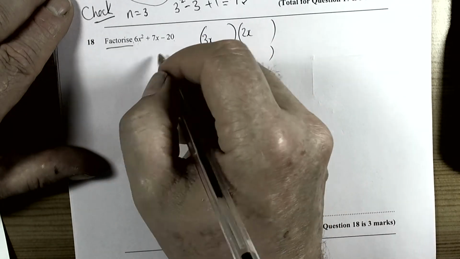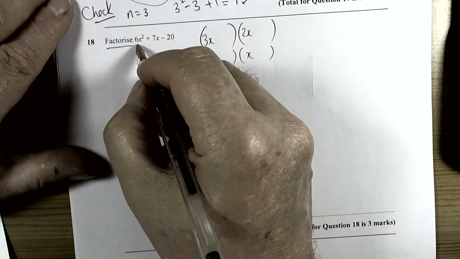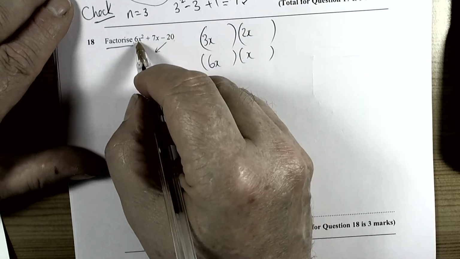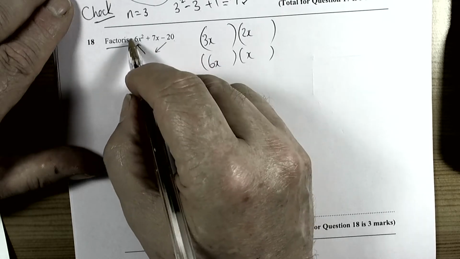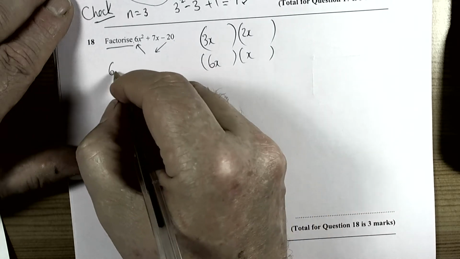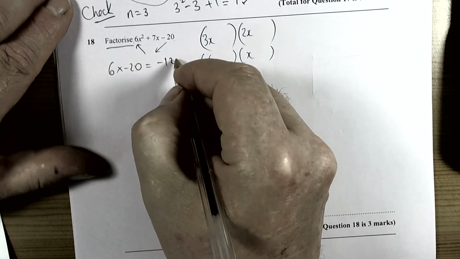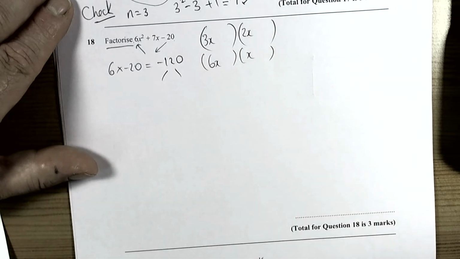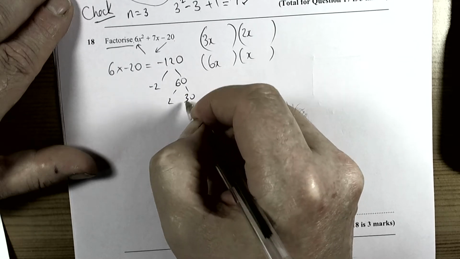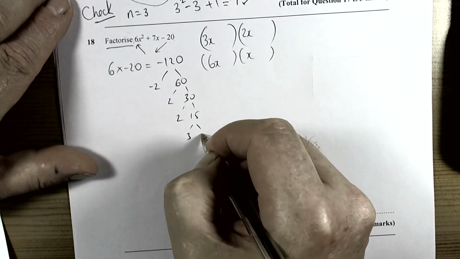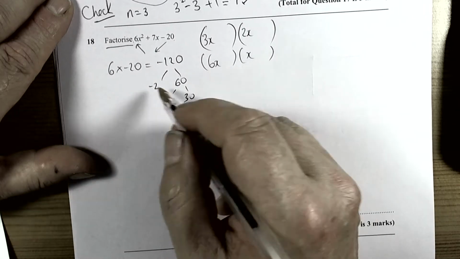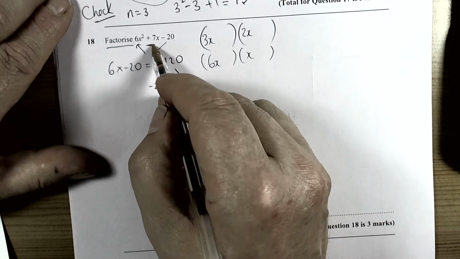So the method we can use is by taking the two parts of the quadratic, the 6, the coefficient of the x squared, times the constant part of the expression. So 6 times negative 20 equals negative 120. We can then do the prime factorisation of negative 120, so negative 2, 60, 2, 30, 2, 15, 3, 5. And then what we've got to do is look at combinations of these prime factors that will add up to positive 7.